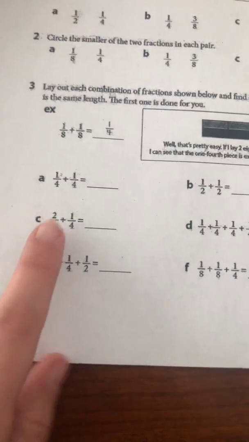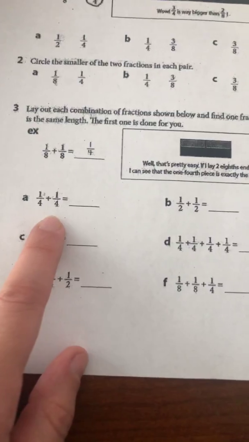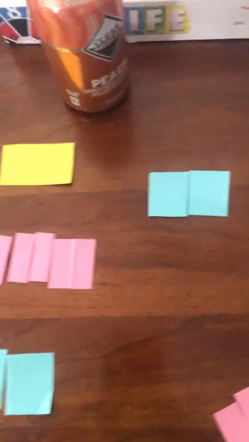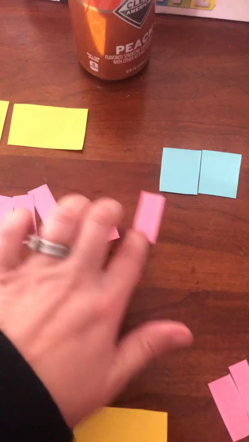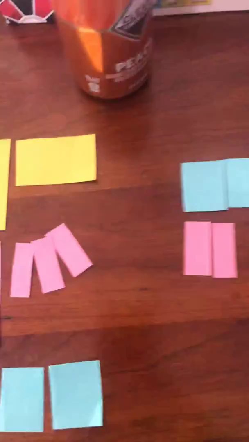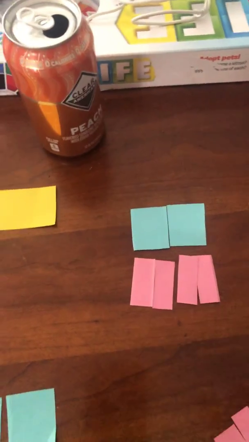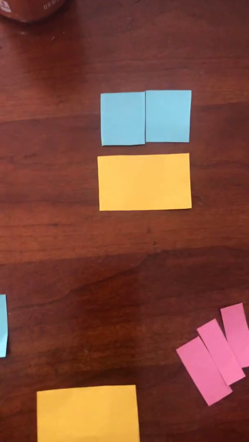Then for down here, I would just put them together and then compare to see what it would match up with. So for 1/4 plus 1/4, I would put out a 1/4, and put out plus a 1/4, and then I would just play around and see, what is it the same as? Is it the same as 1/8? Nope. Is it the same as 2/8? Nope. Looks like I need 2 more. So it could be the same as 4/8. It could also be the same as 1/2.